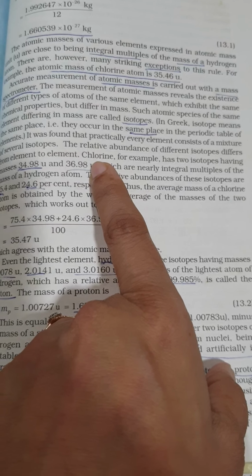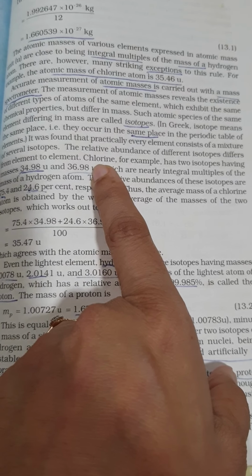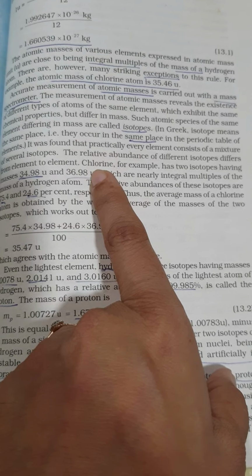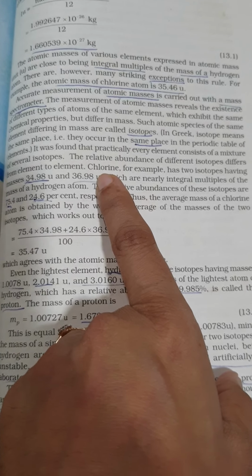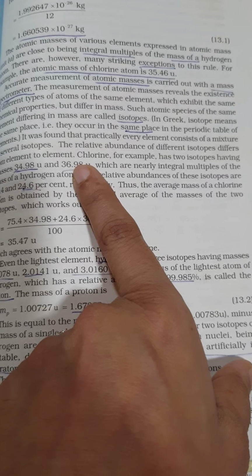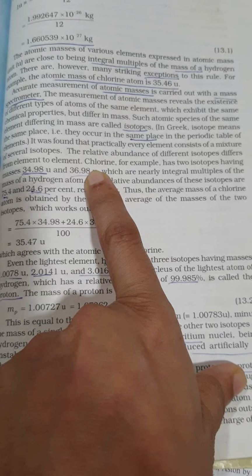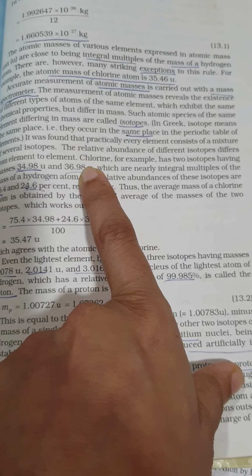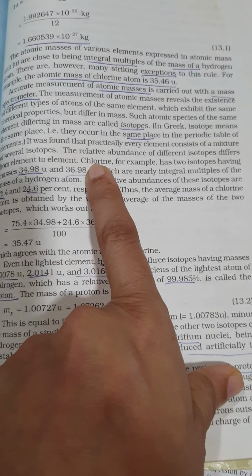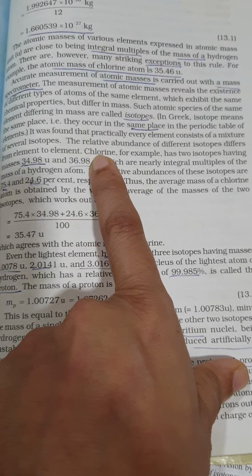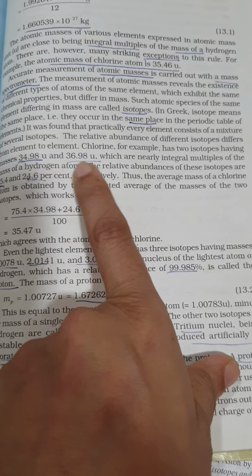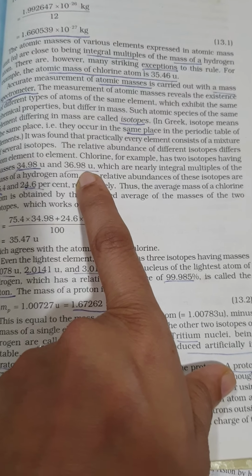Now see here, the periodic table suggests that every element consists of a mixture of several isotopes. The relative abundance of different isotopes differs from element to element. Say they have given you the example of chlorine. Chlorine has 2 isotopes and their atomic masses are 34.98 U and 36.98 U. So what is this U?